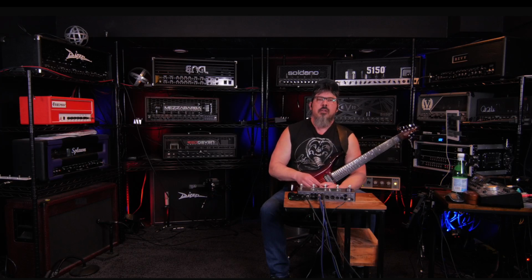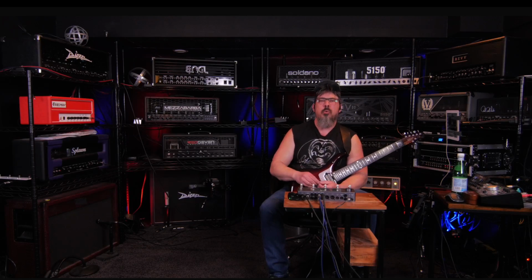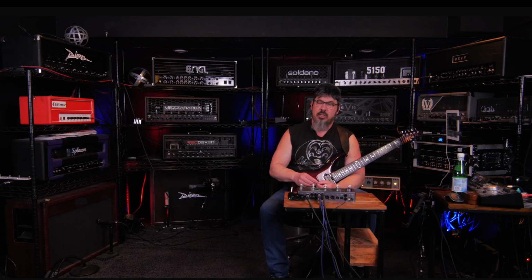So I think the difference there was obvious. The Kemper profile was muddy and goopy and just shitty. It almost sounded like I had the tone knob rolled all the way down on my guitar when I was playing through it, but that obviously wasn't the case. It just didn't capture the amp properly.